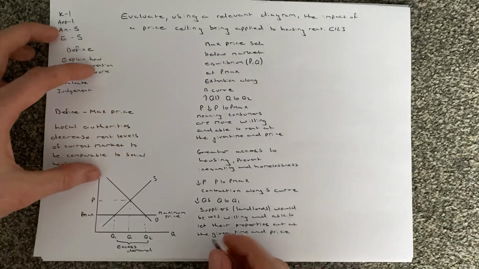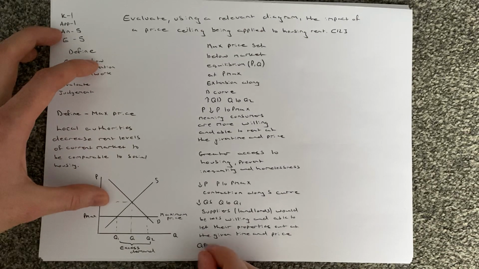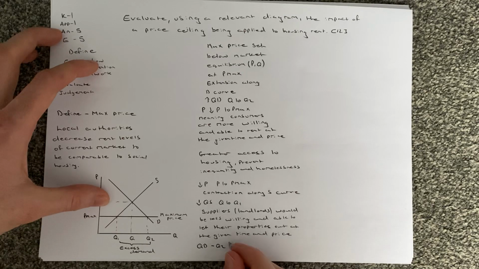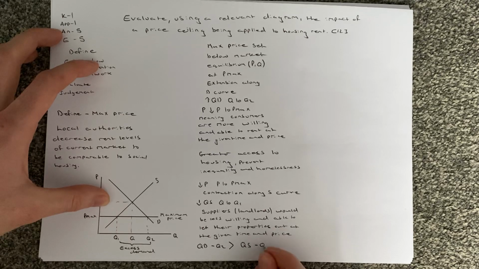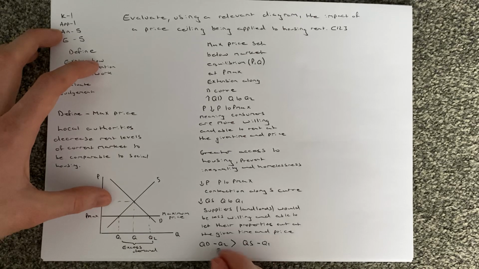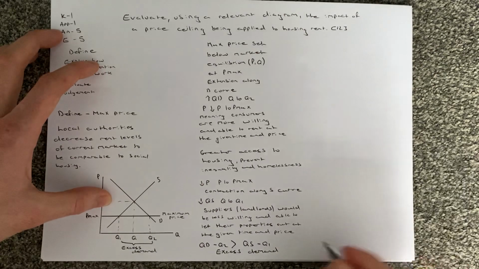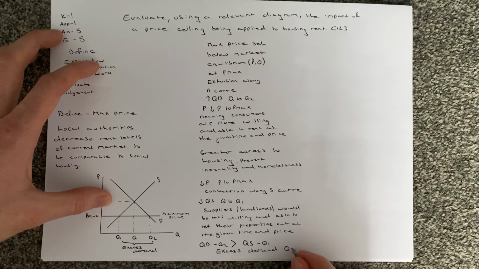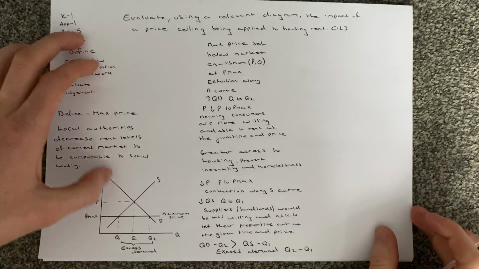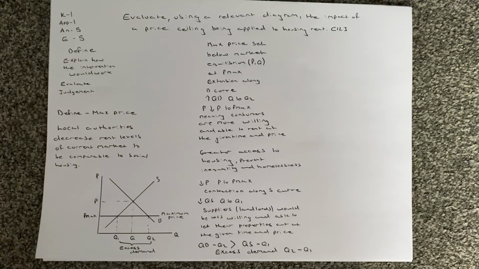Okay, so what does this mean? Well, this means that the quantity demanded, which is Q2, is far greater than the quantity supplied, which is Q1, and as a result, this leads to excess demand. And excess demand would be Q2 minus Q1, and that would give you the amount of excess demand that there would be.